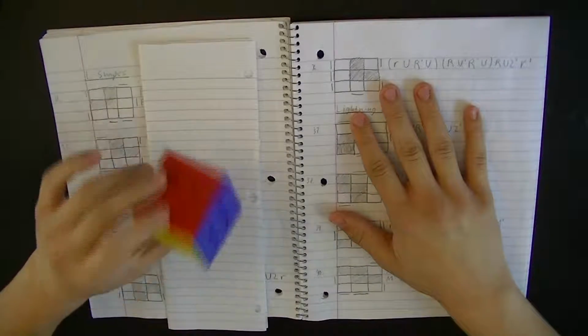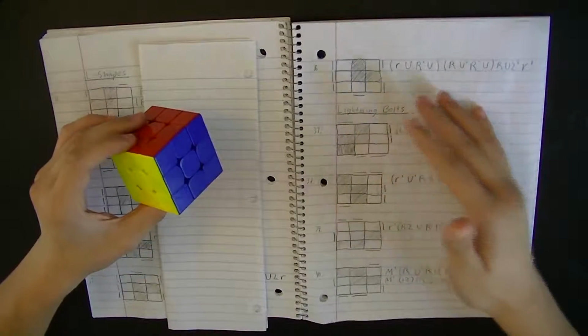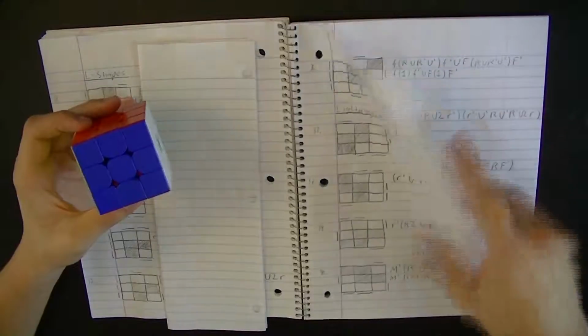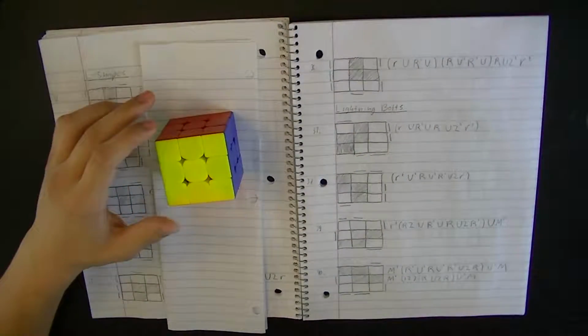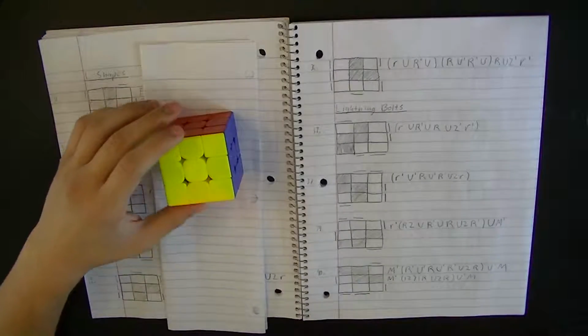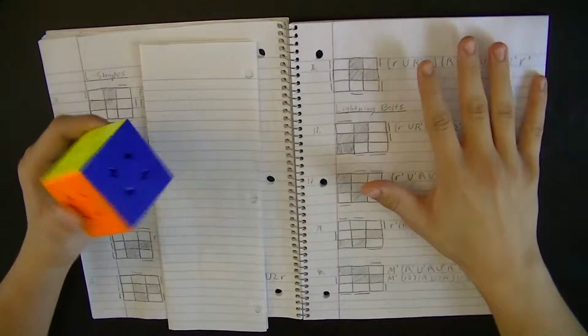Right now, it is 7.5 hours, and I still haven't learned the lightning bolts. I haven't learned up to 42 yet, because the lightning bolts are so difficult. I don't know why. So here's what happened.